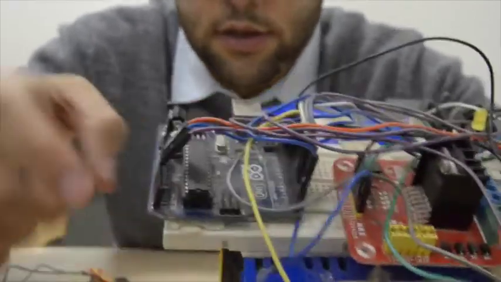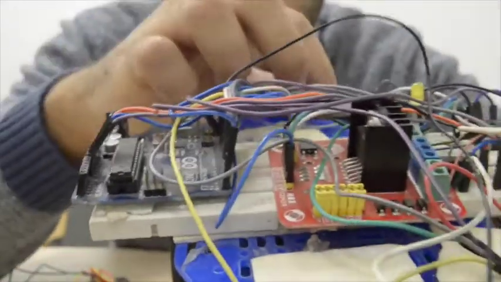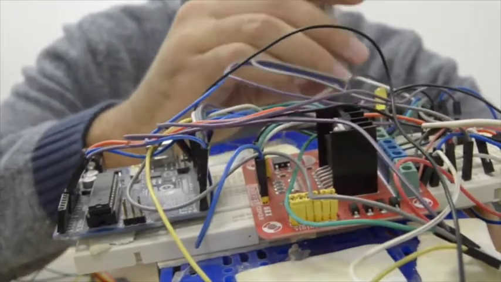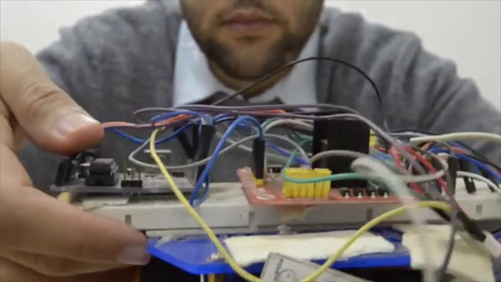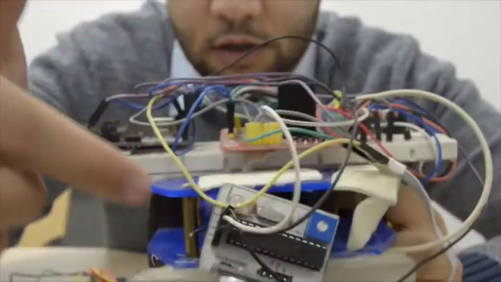The receiver Arduino is connected to another wireless module for receiving, and we have our H bridge and the breadboard.